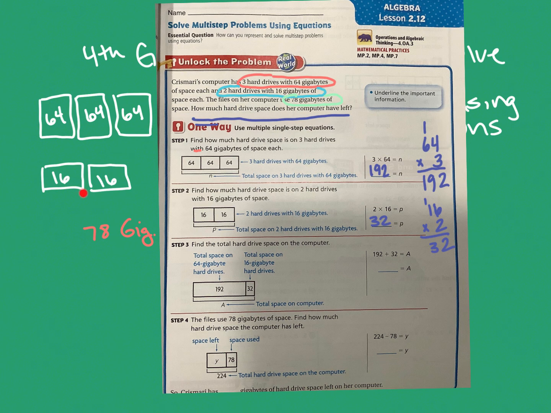But we need to know how much altogether she has, don't we, before we start talking about how much she used. So how much does she have? She has 192 with these, and then another 32 with these. Let's put them together to find out how much total space she has. Putting them together gives me all of this, another unknown number. We'll call it A, a variable A. And if you're putting things together, of course, you recognize that that is addition. So we do 192 plus 32.